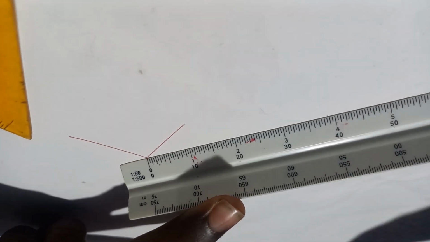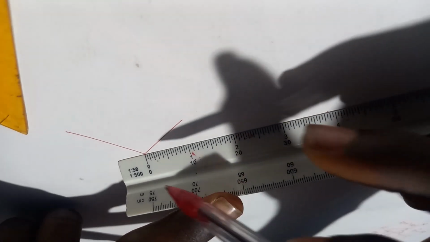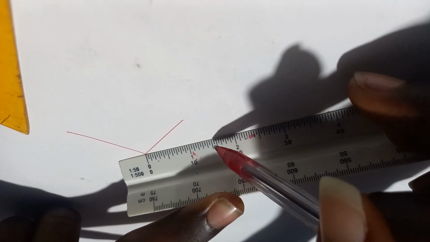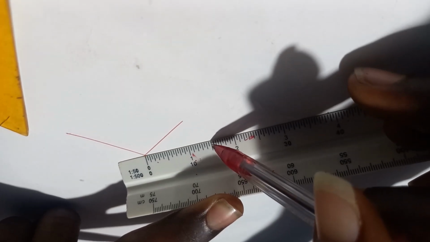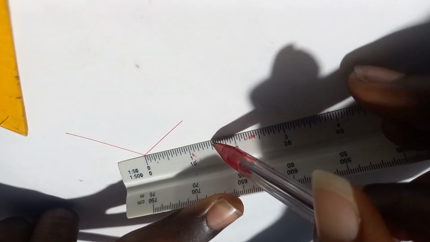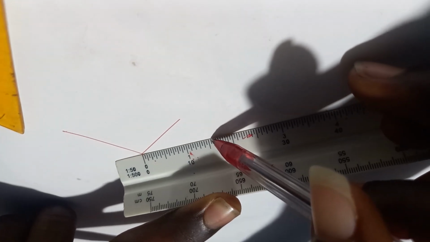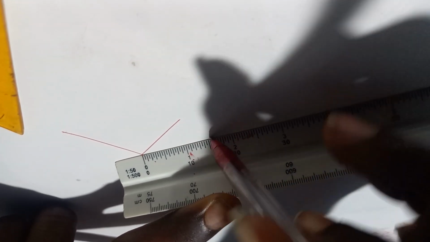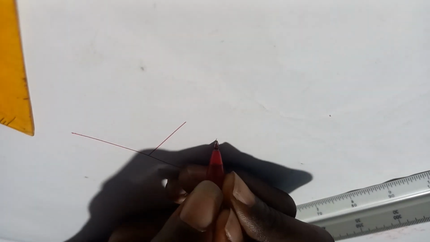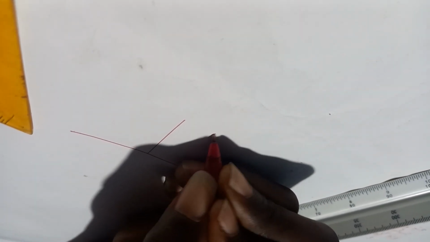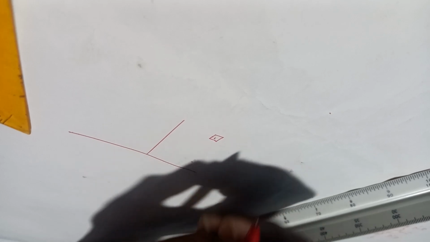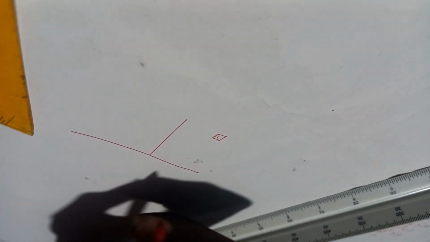So 15.76 meters, this is 10 and this is 15. So 76 is this area here. Alright, so this is my first point. My point here is point A. That is my point A.